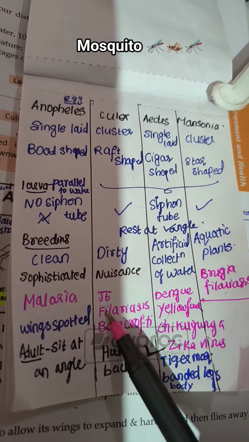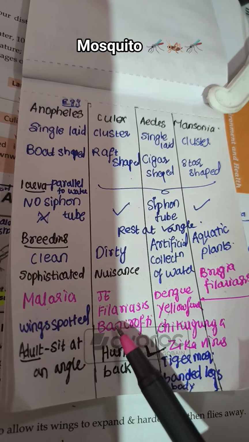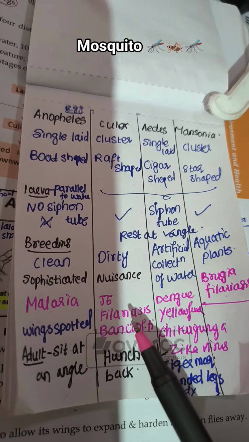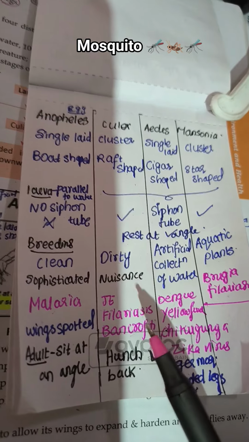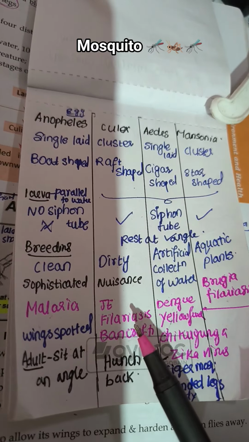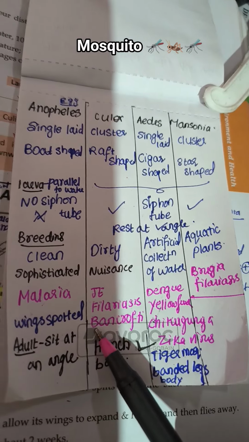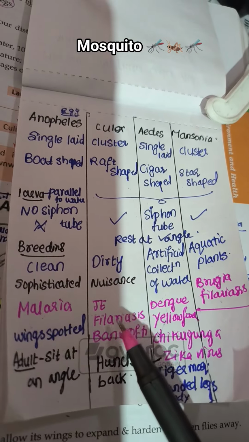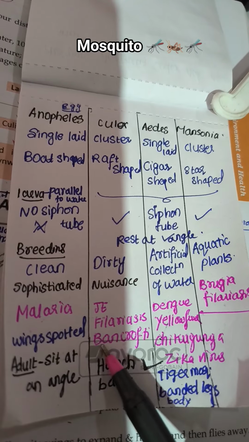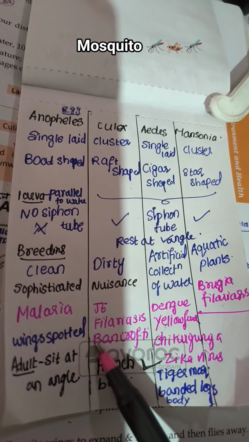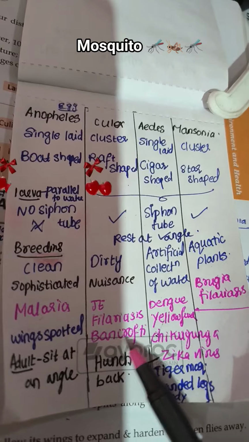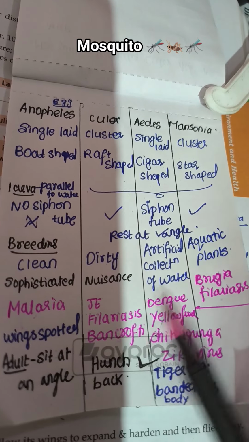The Culex mosquito was endemic to Japanese encephalitis, but now Japan became clean, so there is no dirty water for the Culex to breed, so it migrated to other countries. It's just a trick to remember, don't take it personally. So Japanese encephalitis, that is Culex, and Wuchereria bancrofti, which causes filariasis. So C for Crofty and C for Culex, you can remember.